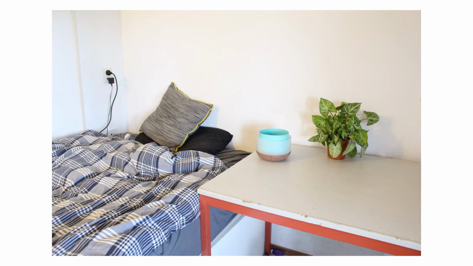This is the context that it's placed in, so it's placed next to the area where you go to relax, and it should not feel intrusive in this area.